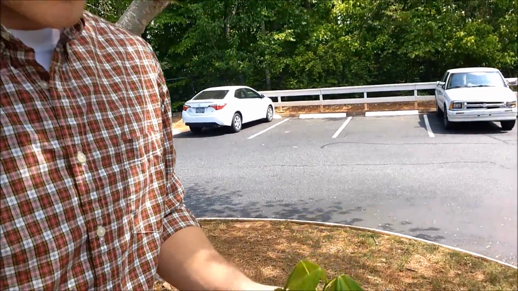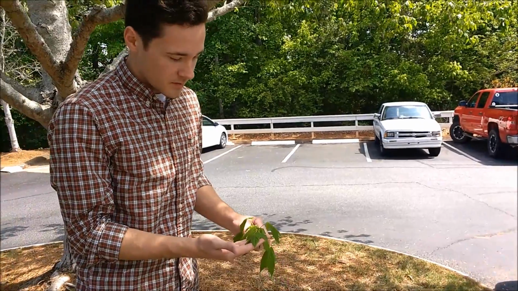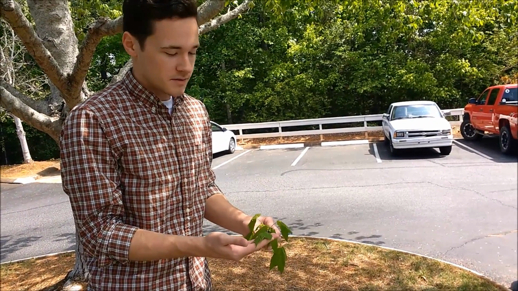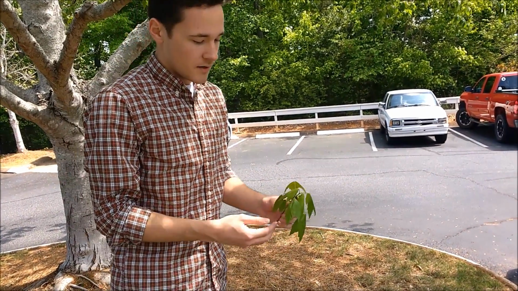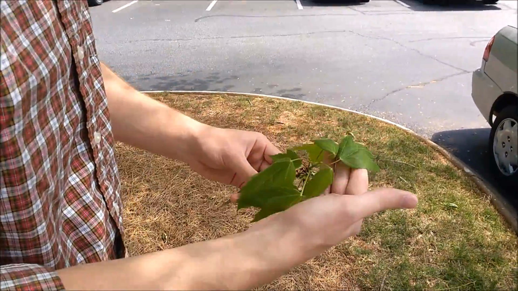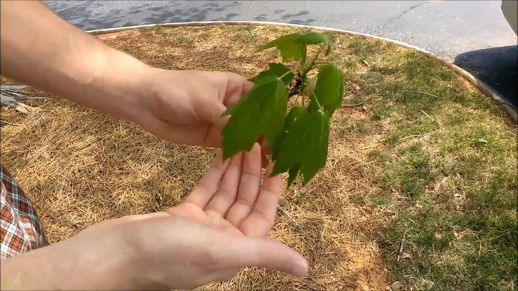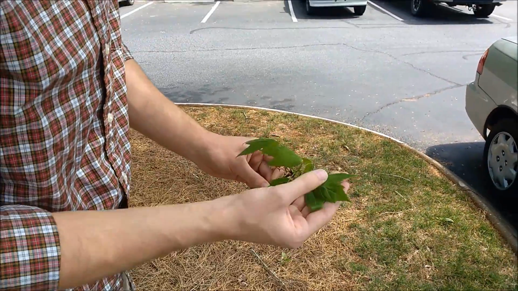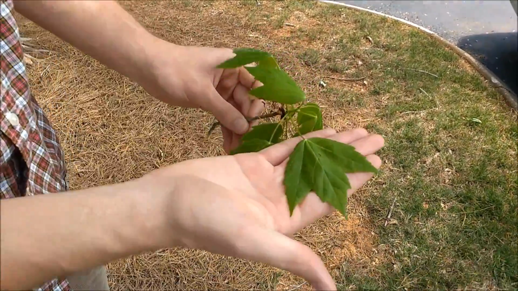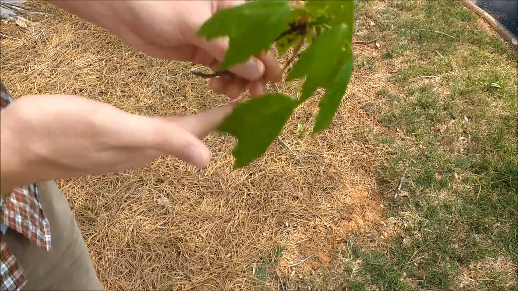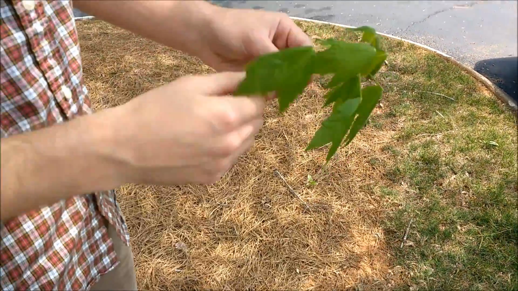I'm going to take a look at the leaves. This is actually one of the most distinguishable characteristics of the red maple. As you can see, it has these palmate lobes. Usually it's between 3 and 5. Here you mostly see 3. And they have a serrated margin. So these are all pretty common for maple trees.